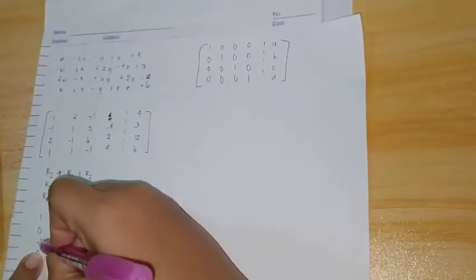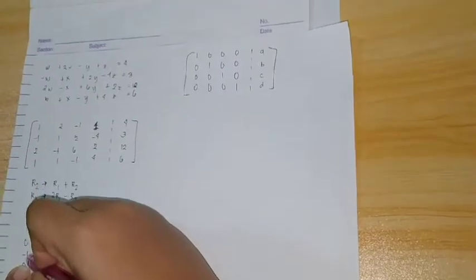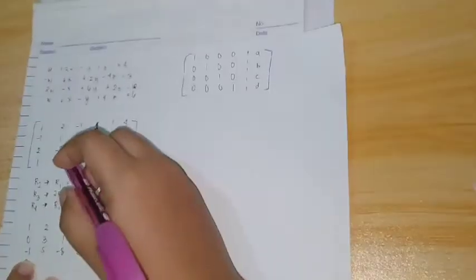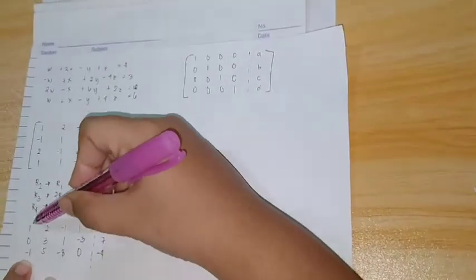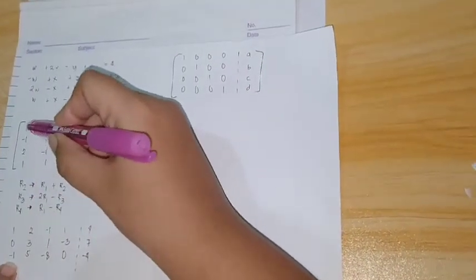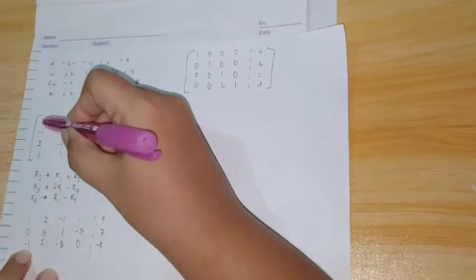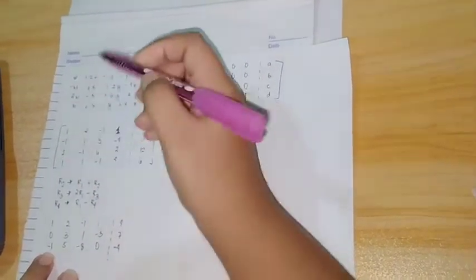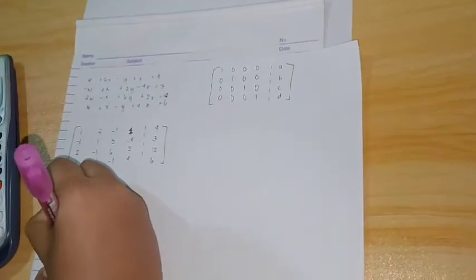I have a mistake here. Instead of 0, I answered negative 1, in which it is R2. 2R1, 2 times 1 minus R3, which is 2, equals 0. So it's not negative 1, but it's 0.